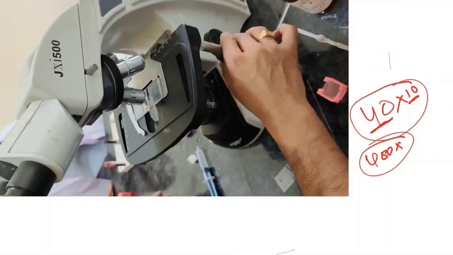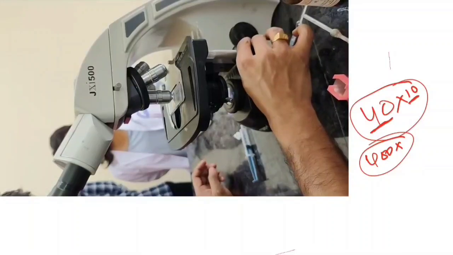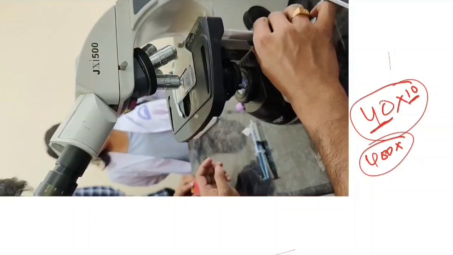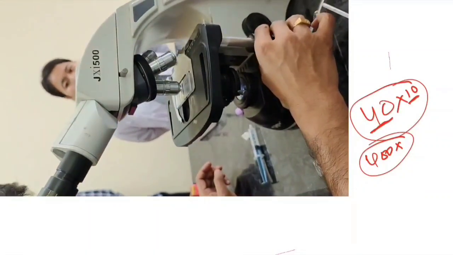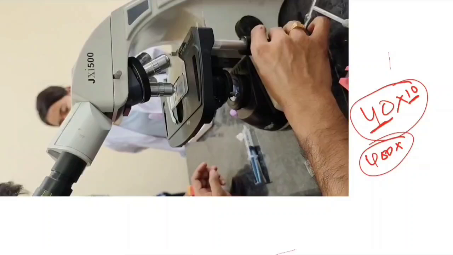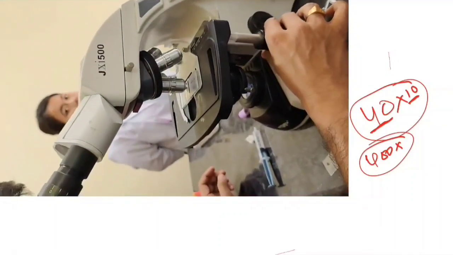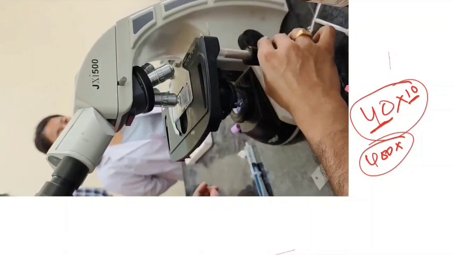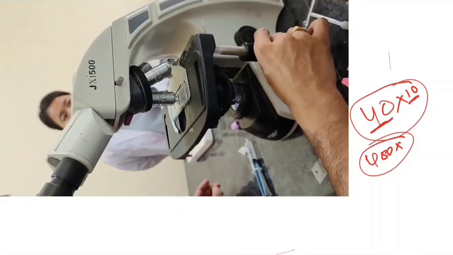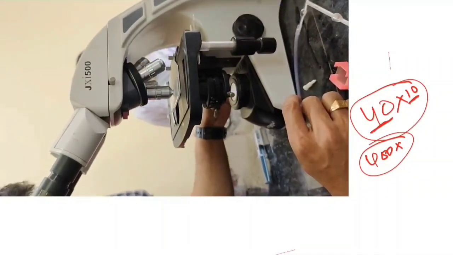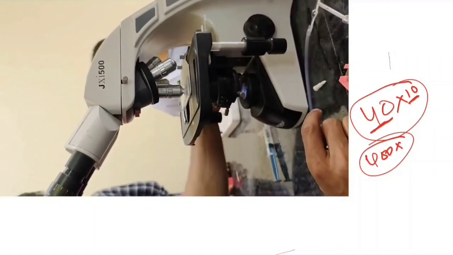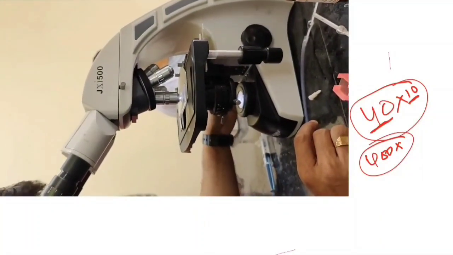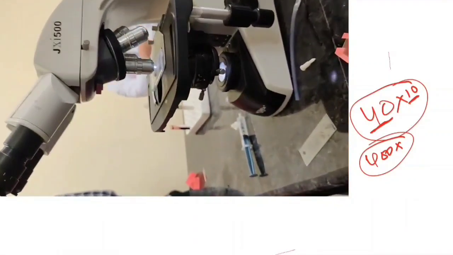So I am moving the slide left and right, or forward and backward, to focus and bring it directly under the microscope. First focus the area, then use the coarse adjustment to see the cell as clearly as possible, and then use fine adjustment to make it clearer. First we should screen the cells with the lower magnification, so the 4x or 10x objective lens we can use, and then finally we will count RBC under the 40x.